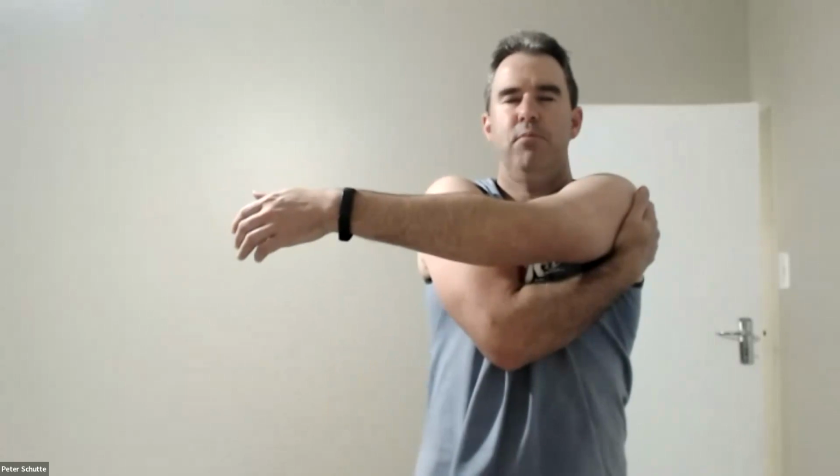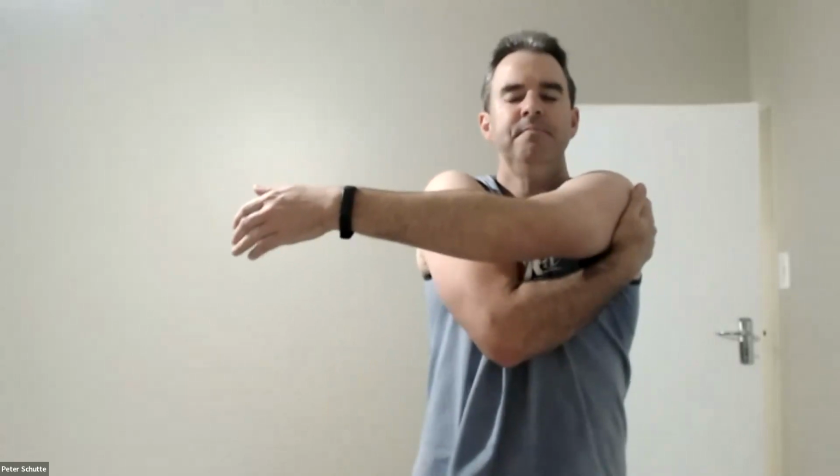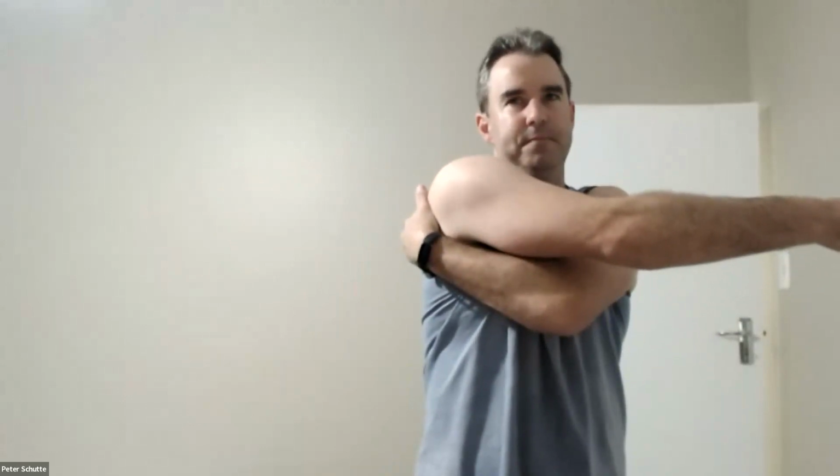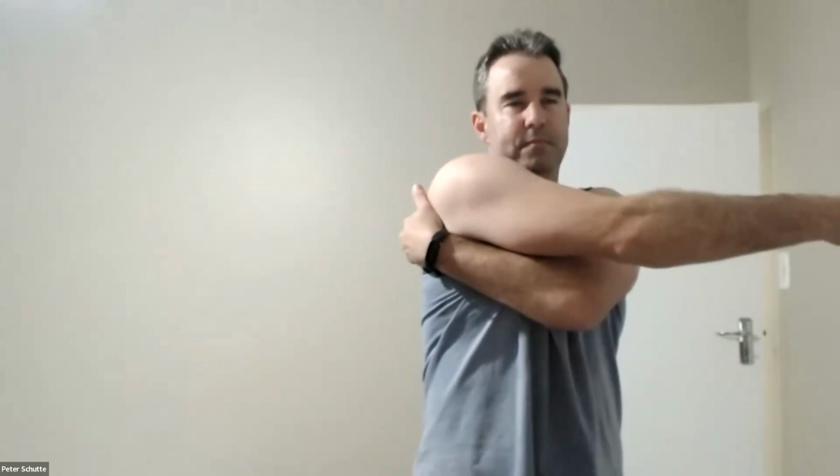We're taking some nice deep breaths while we're doing this. Switch arms. And swing out those arms again. Let's do some small circles with our arms again, small circles, and then going into bigger circles.